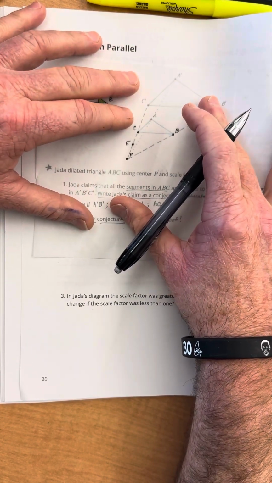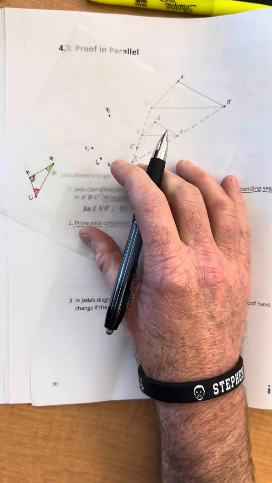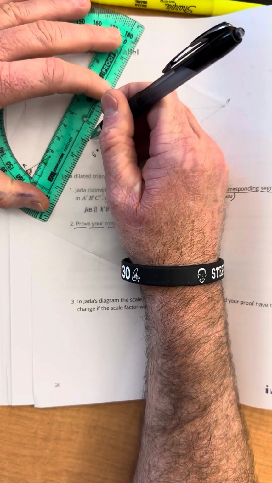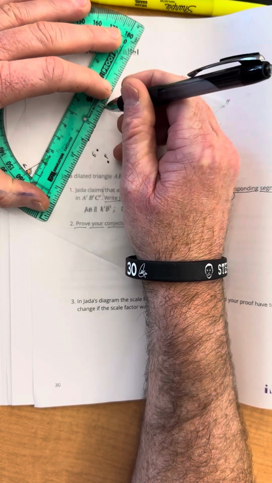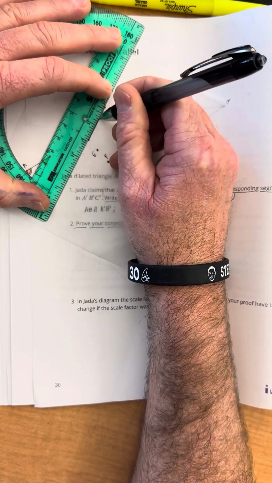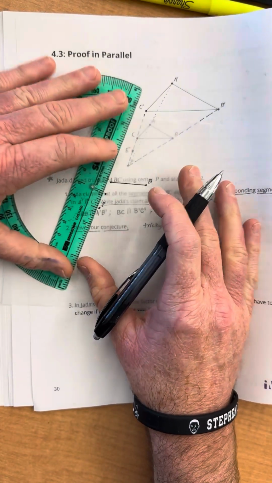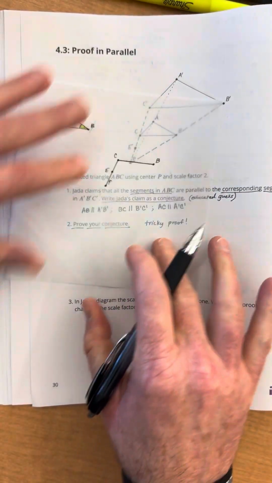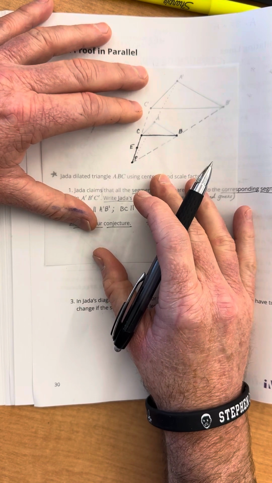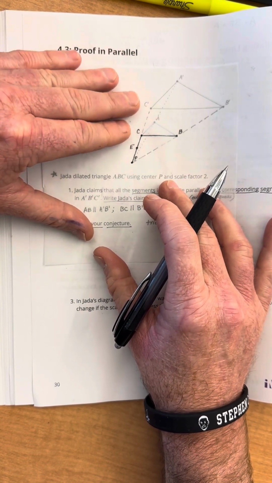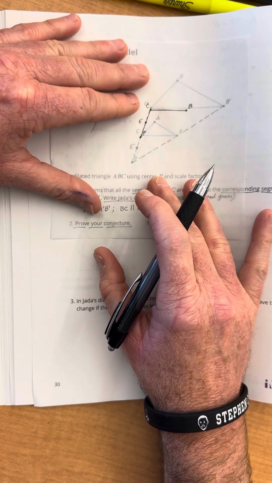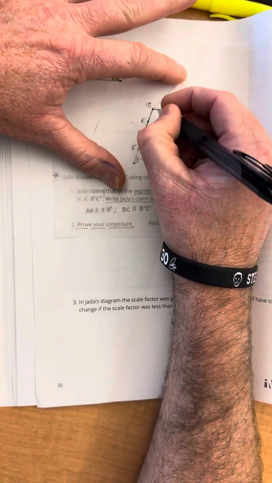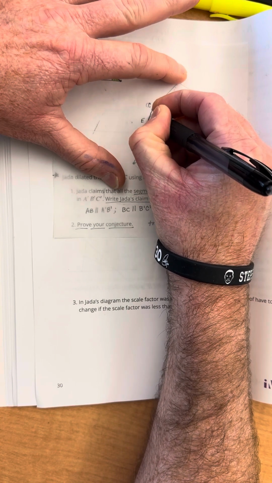So check this out. I know this is a little bit tricky, but you can draw auxiliary lines in geometry, which is great. Helps you so much. Okay, so we are dilating by a scale factor of 2. E and C remain on that line. Look at this angle.